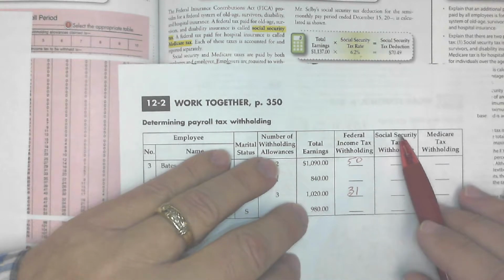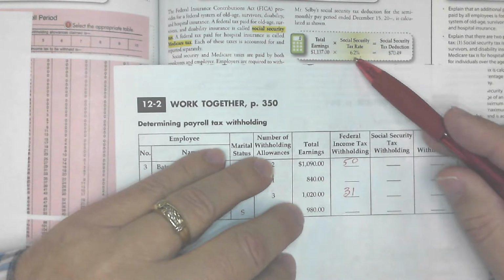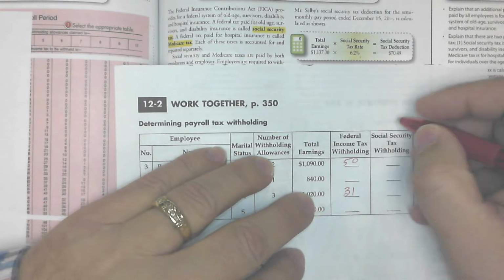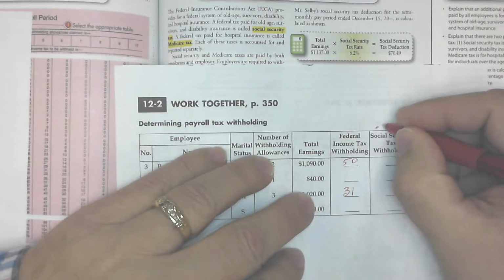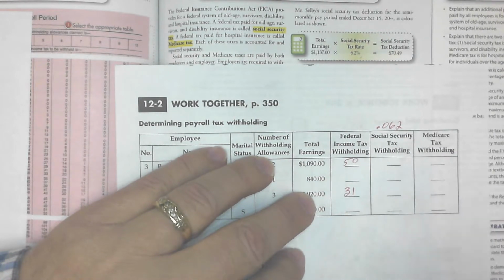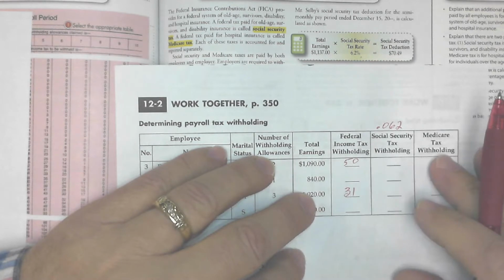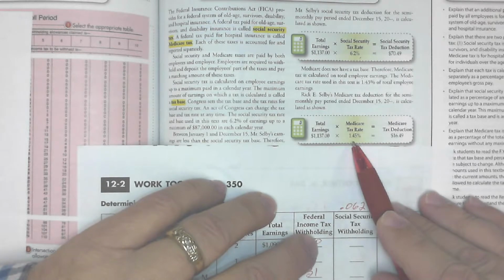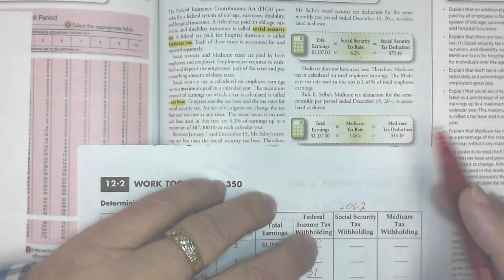So you could do 6.2% comes out for Social Security tax. So you can put 0.062 at the top there, and for your Medicare, it's 1.45%.